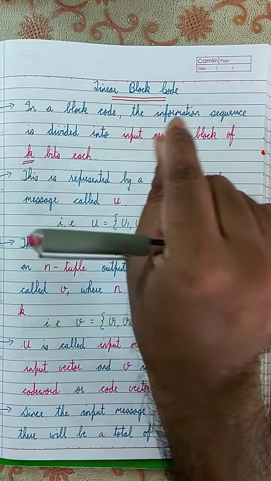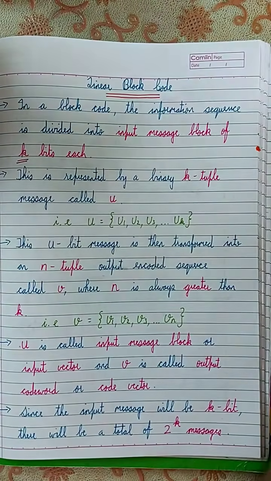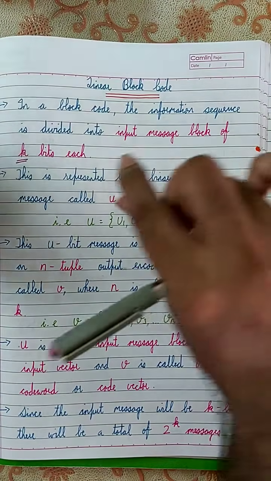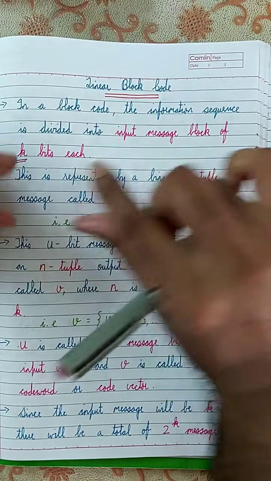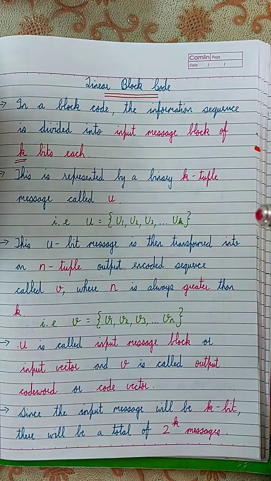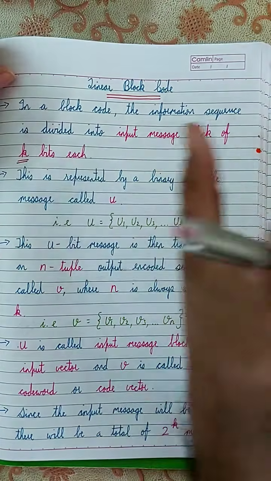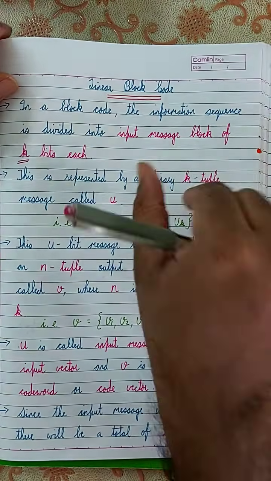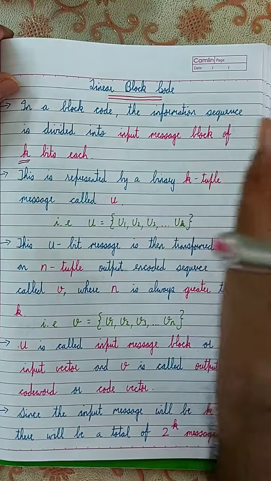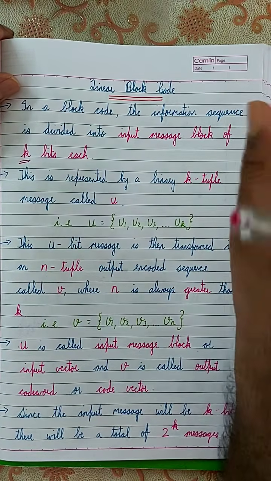If you want to transmit a sequence of ones and zeros, before transmitting you divide that entire information into fixed blocks of bits, and each block consists of k bits.